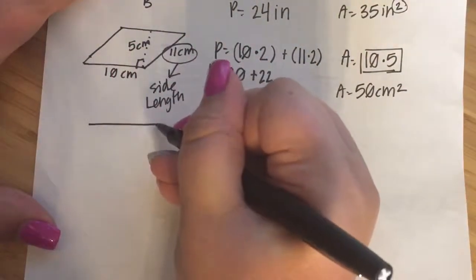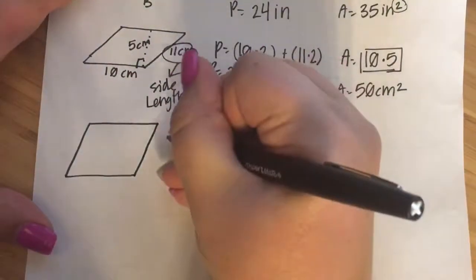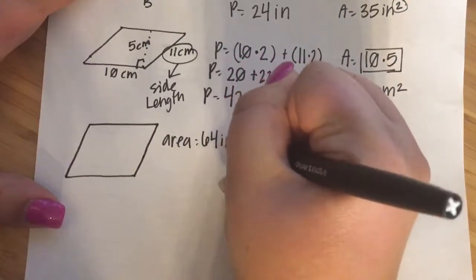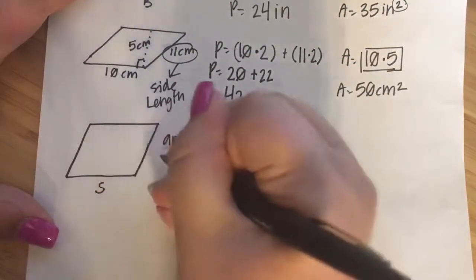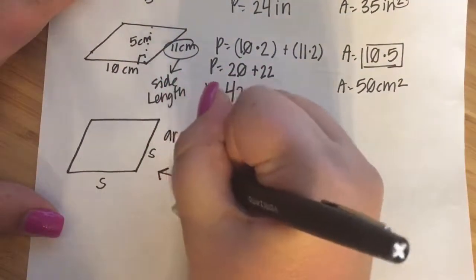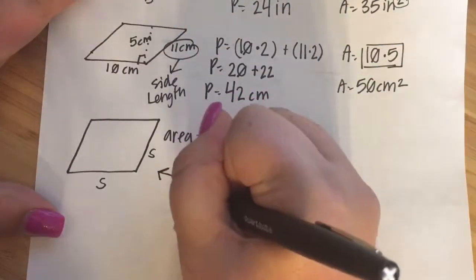Now I have another shape. Ooh, let's see what Miss Billman will draw. In pen. Oh my gosh, I always say don't use any pen in math, but that's okay. In this case, I am. Oh, we're getting fancy. Now I've given you an area. The area and what? They're two side lengths. They're the same thing. So this is a rhombus, or kind of like a slanted square.